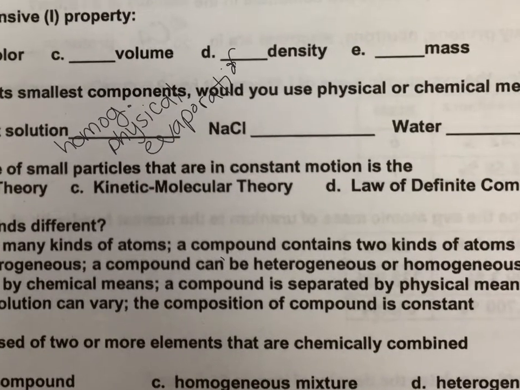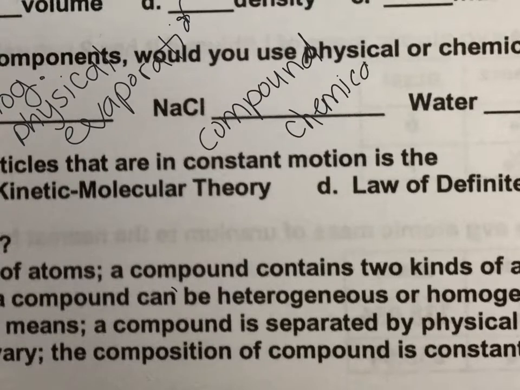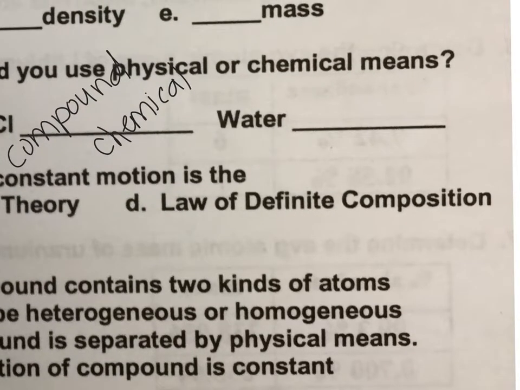All right, next one, sodium chloride. Where does that fall in our chart? That's a compound. So that's a pure substance. So we need what kind of means? Chemical means. So you can't do anything in the lab unless you're going to do a chemical reaction. Double displacement, maybe. Single replacement, whatever, you know.